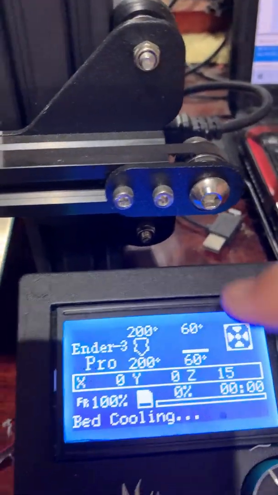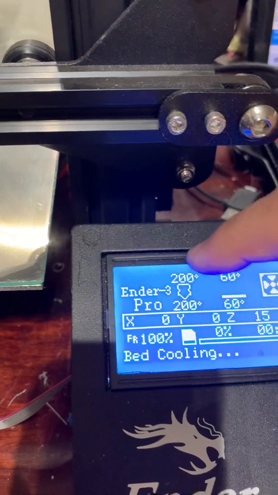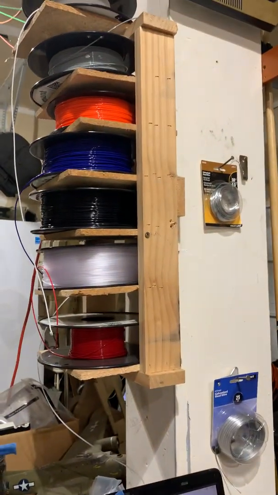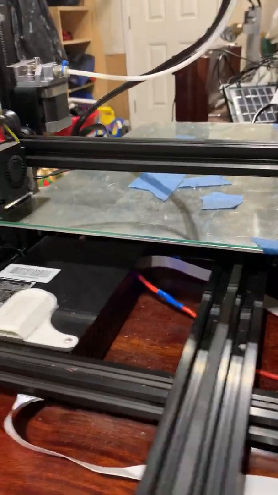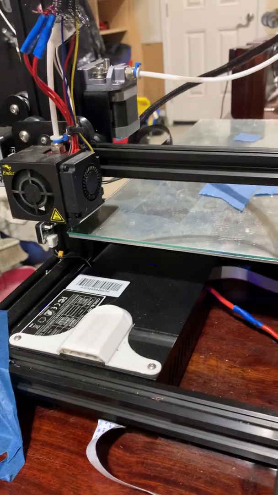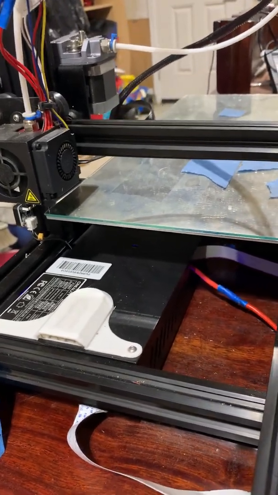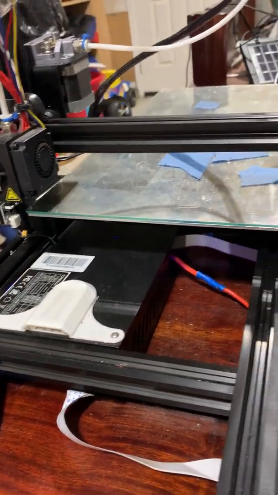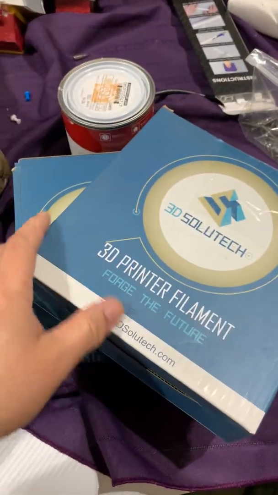And I've got my settings at 220. What I use is Solutech. That's about the best I've ever found. I have a number of different spools there, but I found out Solutech is the best that I have. I'm not trying to advertise the item, but I've tried a number of different PLAs, and this is about the best that I can find that extrudes properly, and I don't have any issues with it. Of course, purchased on Amazon, and I just use basic solid white.